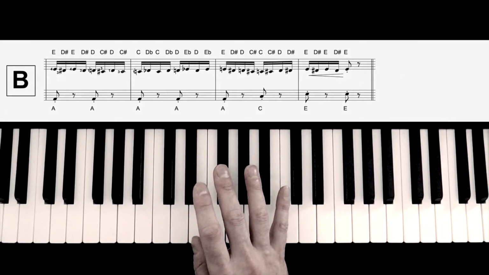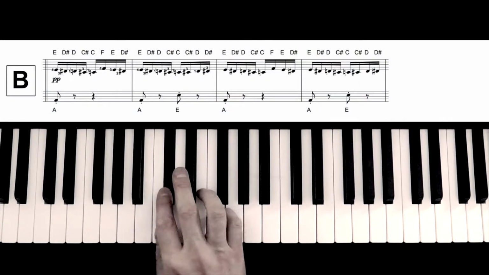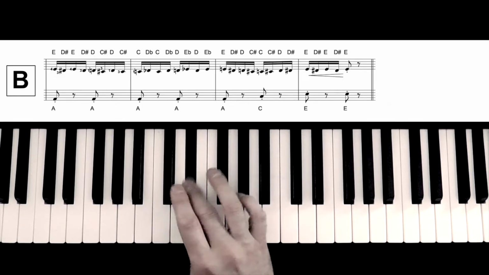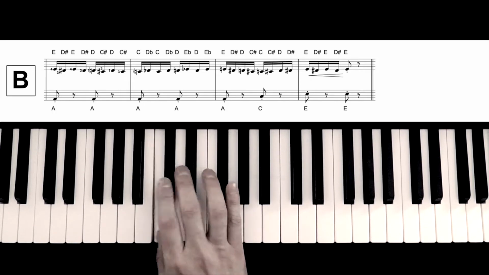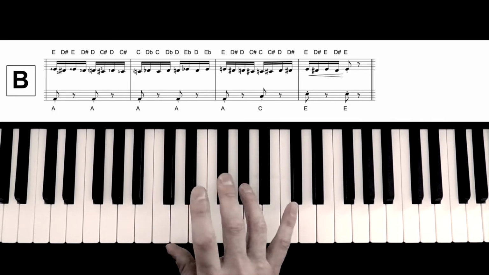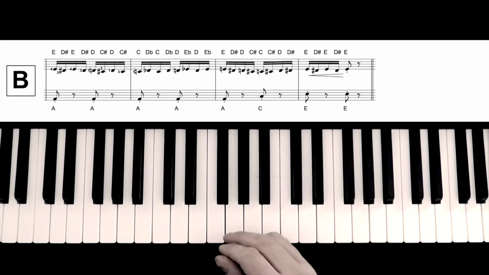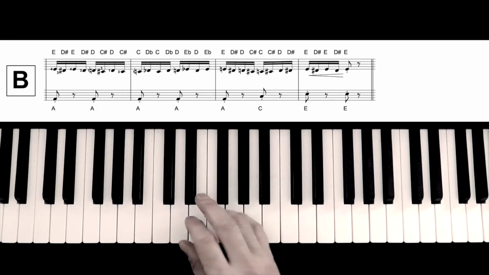Okay, and that's how that fits together. So the B section starts, if you remember, with this pattern. Then that new bit. And just work out what fingering you want to use there. I've written some suggestions down for you, but you can always change it, just write in what you change it to, so you've got it written down.